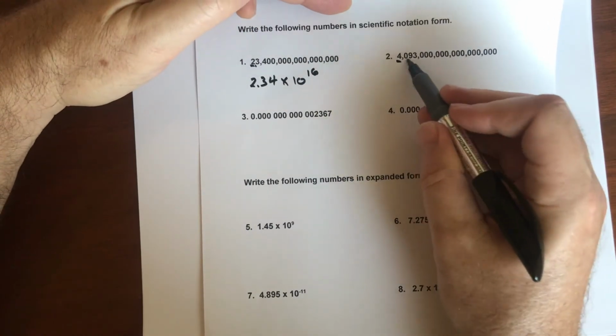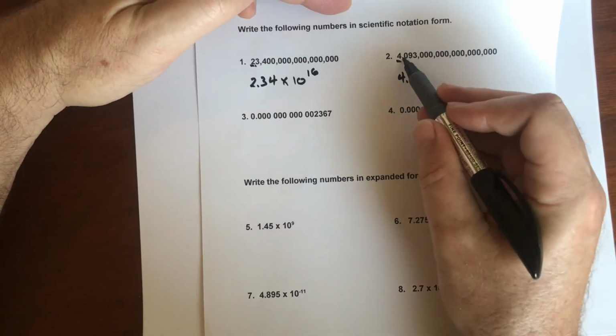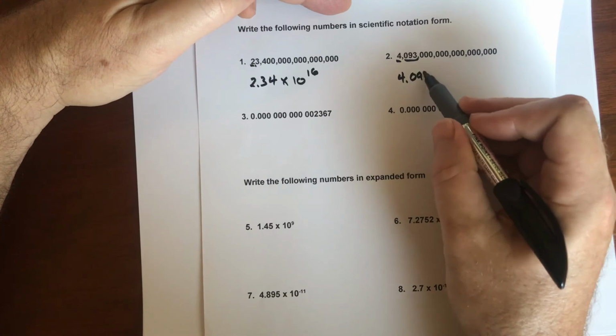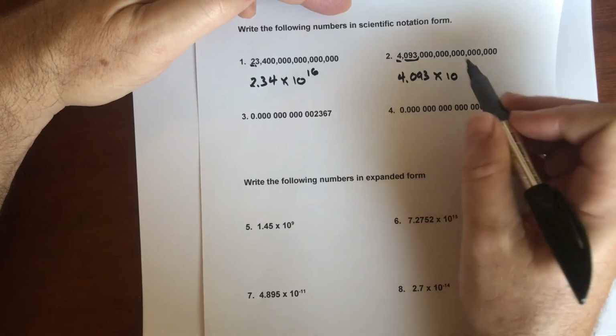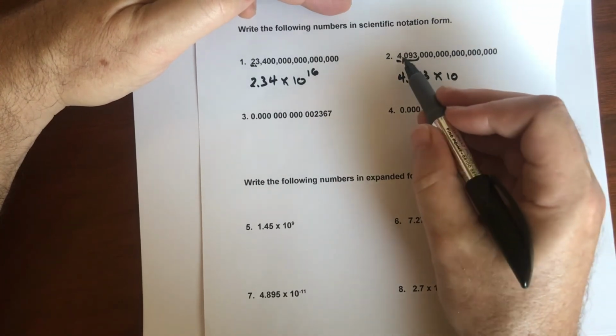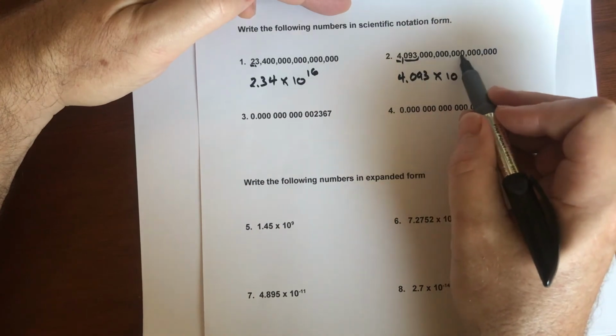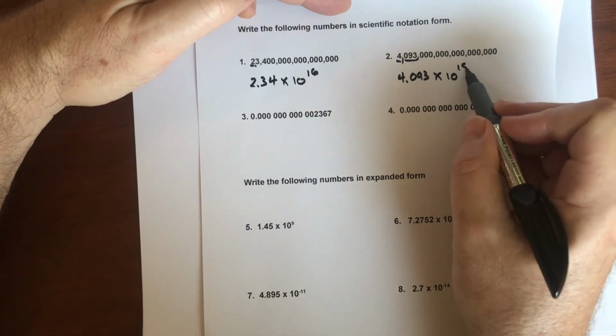Number 2, 4. Point, got to get all 3 of those, 0, 9, 3, times 10. I'm moving it right to here. That's easy because it's groups of 3. 3, 6, 9, 12, 15, 18.